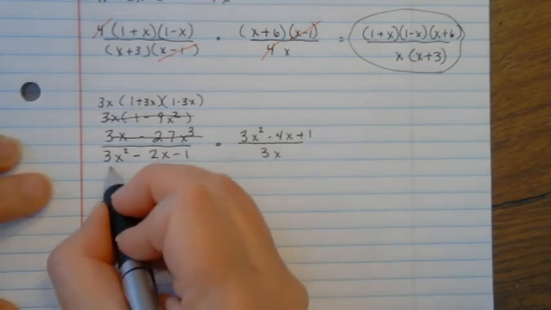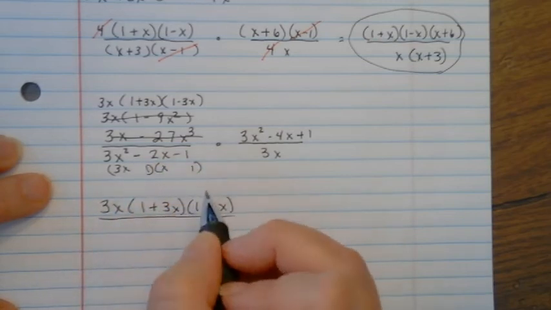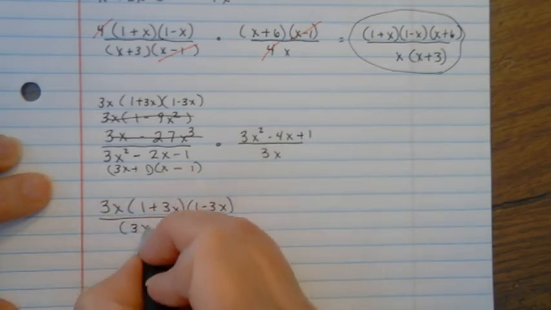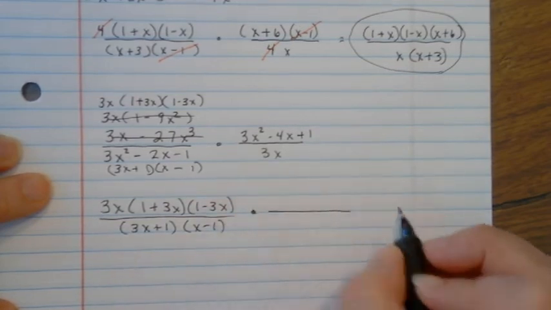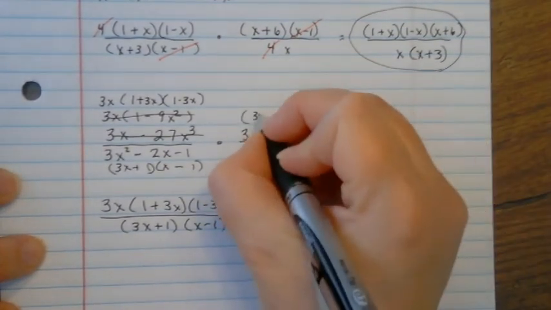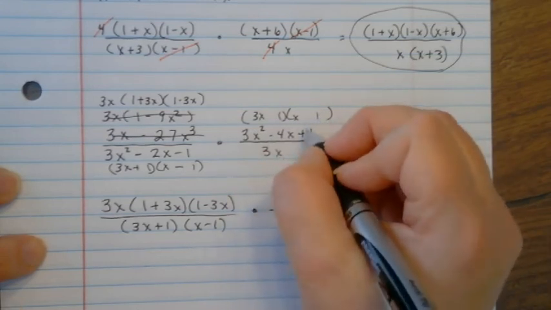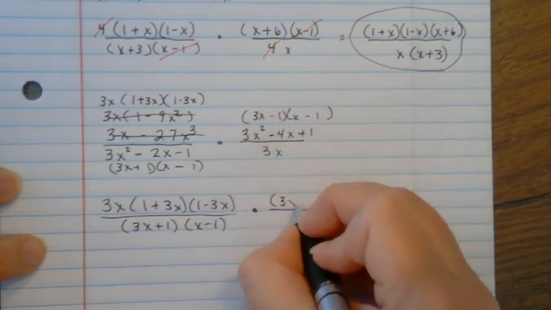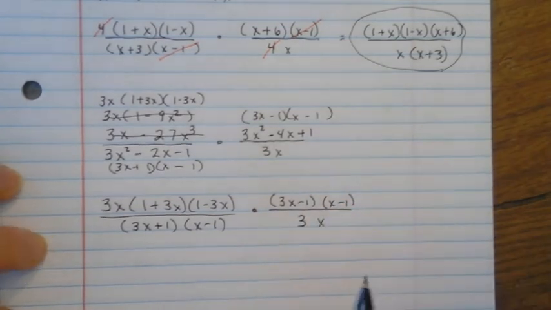Okay, let's see if this bottom part factors. I know it's going to have to be 3x and 1 and 1. And this would have to be minus, and that would have to be plus. So this goes to 3x plus 1, and this goes to x minus 1. Okay, let's factor this part. I know that it's going to have to be 3x and x, and 1 and 1. And I believe that, let's see here, this is a minus 4, so they're both going to have to be minus. So 3x minus 1 and x minus 1. And then the bottom, the factors are 3 and x.